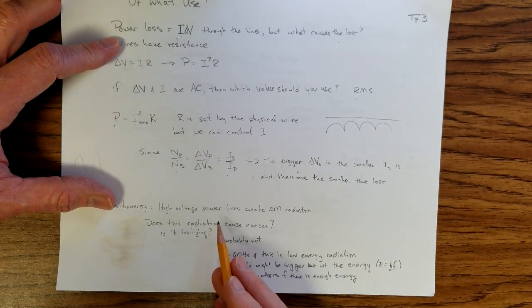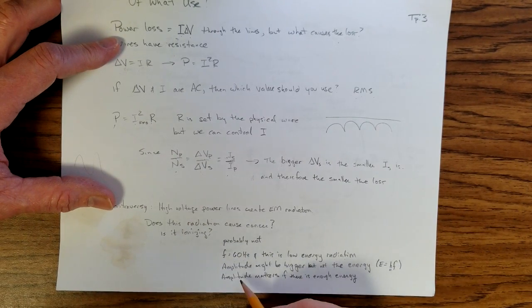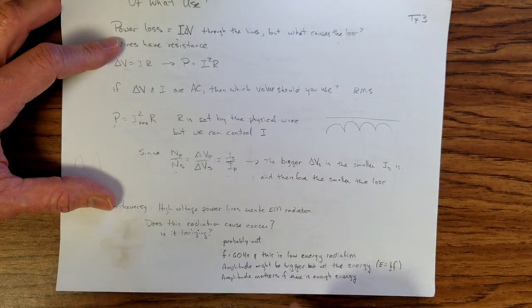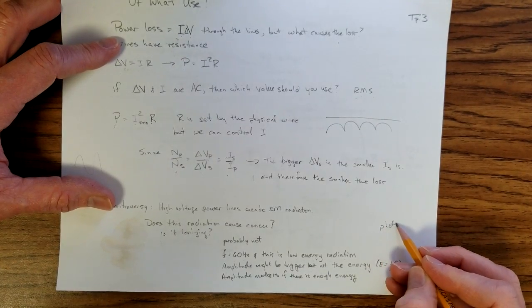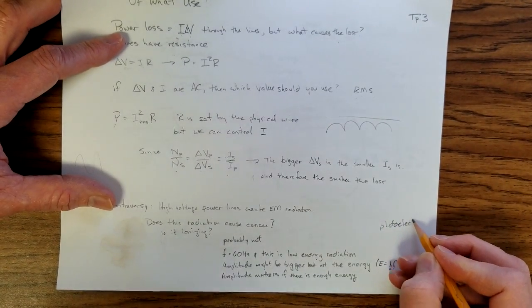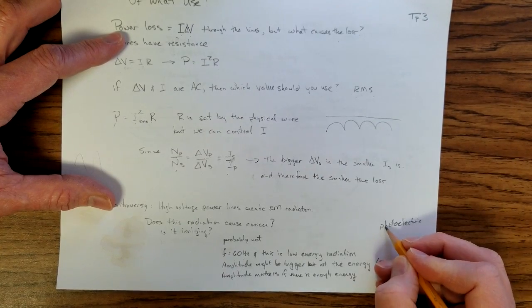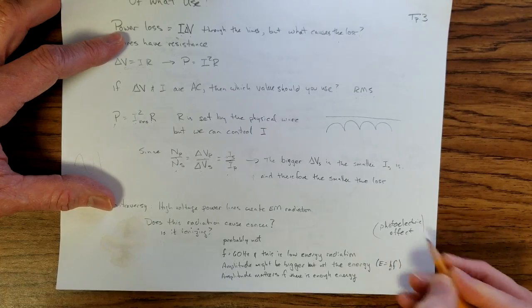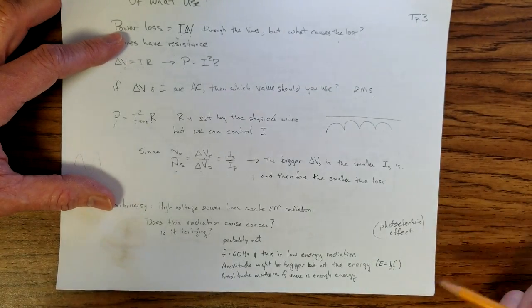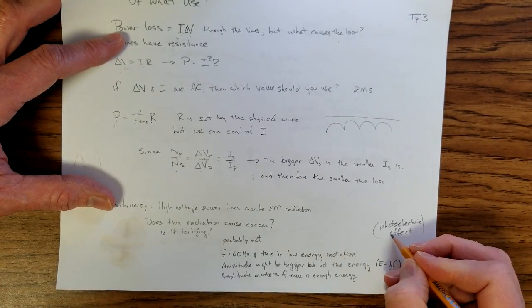Now, it is a large amplitude here, it is a high voltage, and so amplitude only matters if there's enough energy in order to be able to knock something loose. This has gone into more detail in what is known as the photoelectric effect. And there is, I believe, a separate video for that, and if not, there should be. Photoelectric effect. So I would recommend that you check that out.